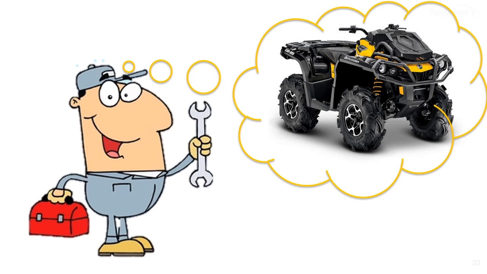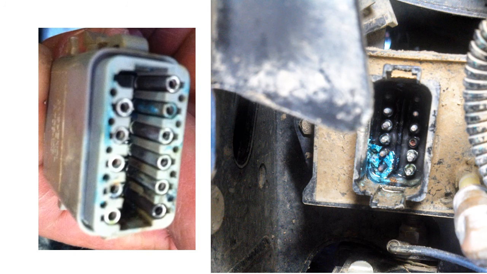Now, where do you think the problem was in the Outlander XMR? Here are some pictures sent in by the technician. The ATV in question had corrosion in the air-controlled suspension module connector. This problem shorted the entire CAN network and is the reason BUDS could not communicate with the unit. Note, there's no terminal lock or connector seal in the picture.